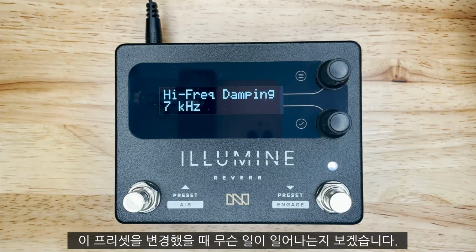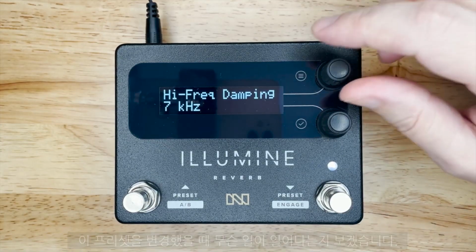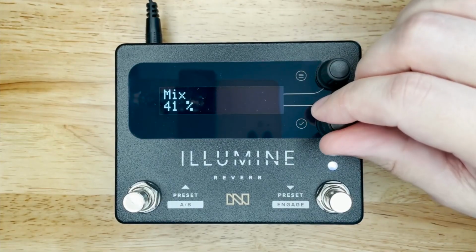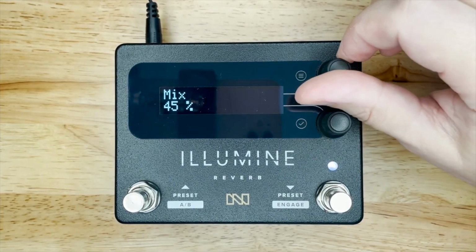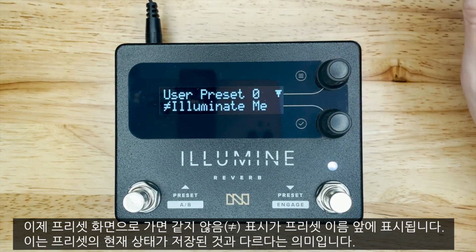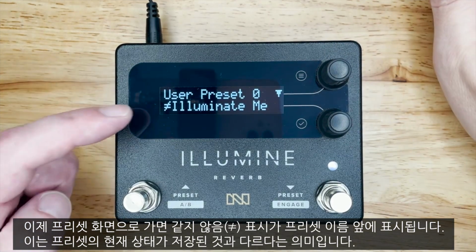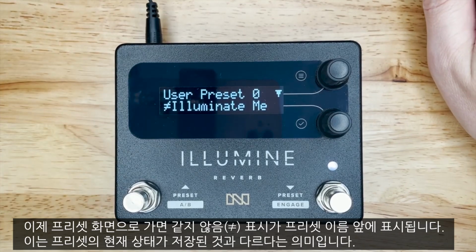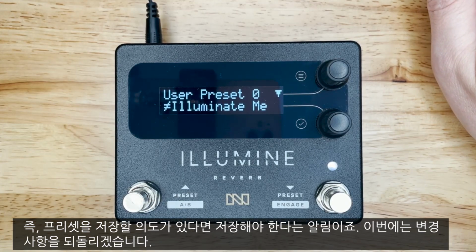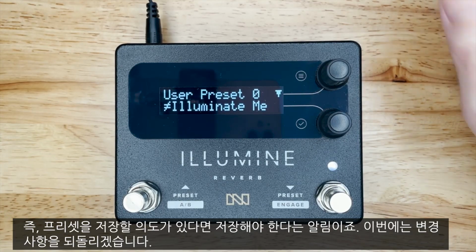Let's see what happens when I make a change to this preset. Now when I go to the preset screen, a not equal character is displayed before the preset name. This indicates that the preset's current state is different from what is saved. In other words, this is a reminder to save the preset if that is your intention. In this case, I'm going to revert the changes.